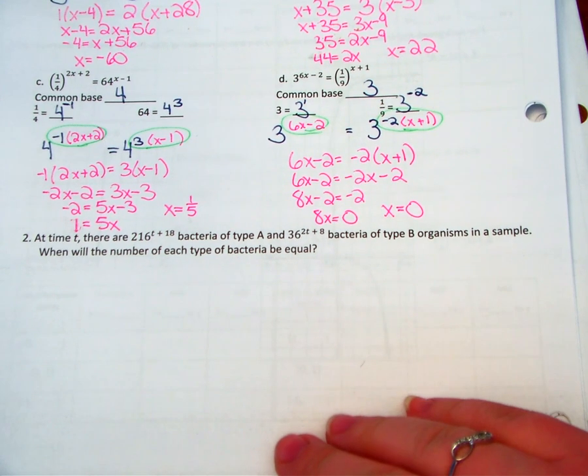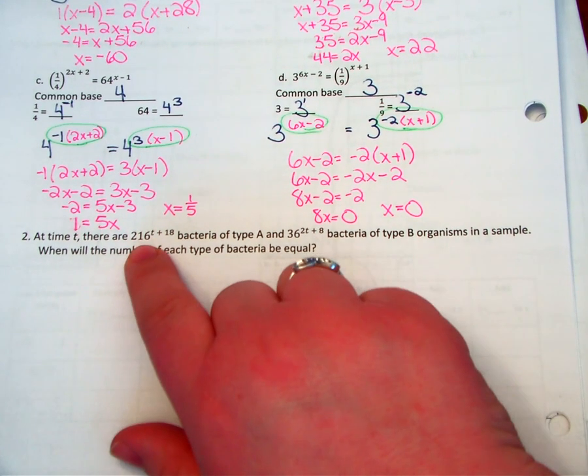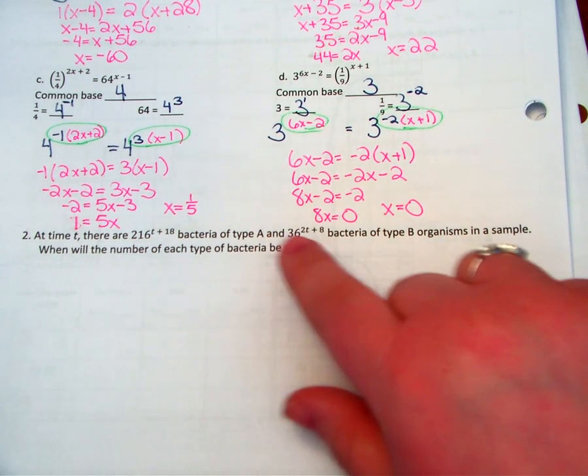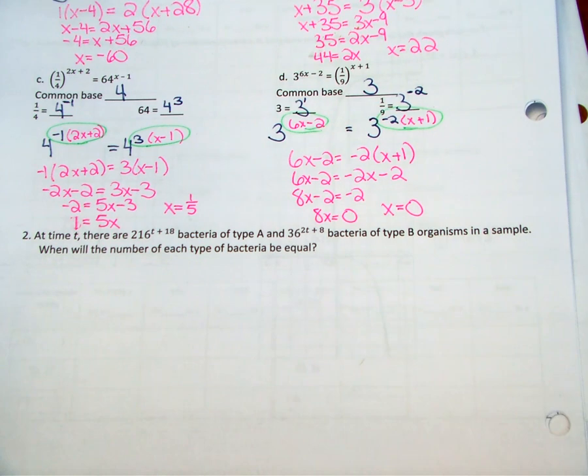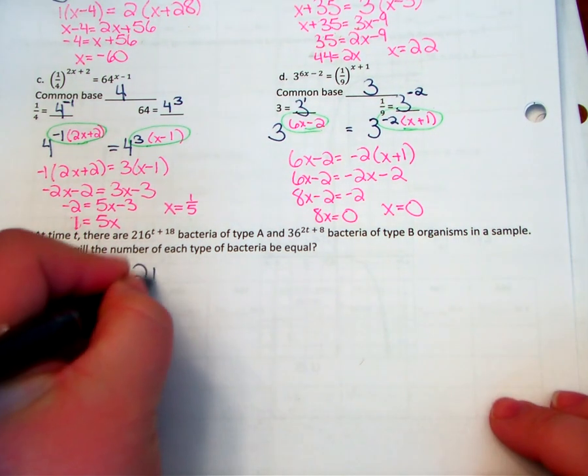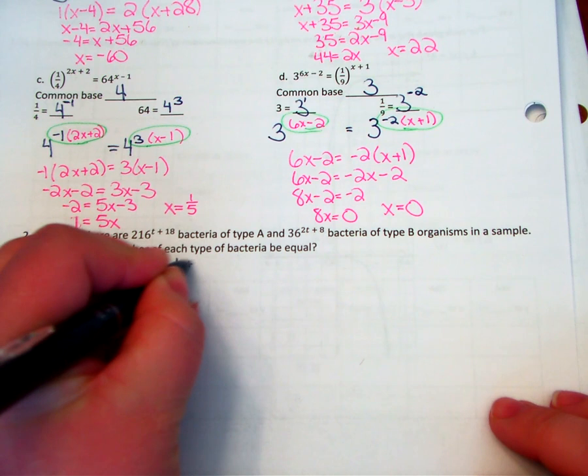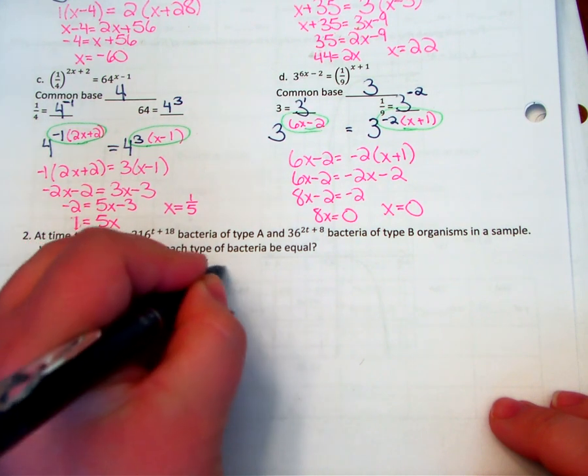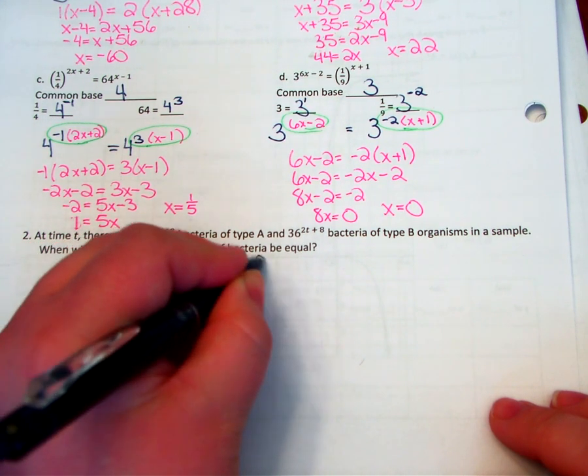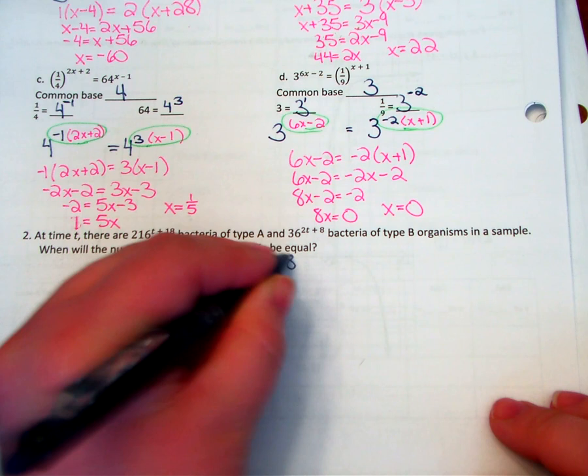For the word problem, they are simply asking, when does this side equal this side? So let's go ahead and write that equation out. 216 to the t plus 18. When does that equal 36 to the 2t plus 8?